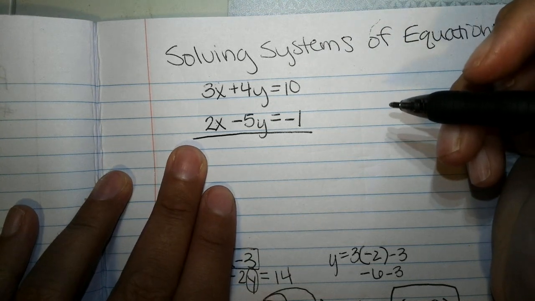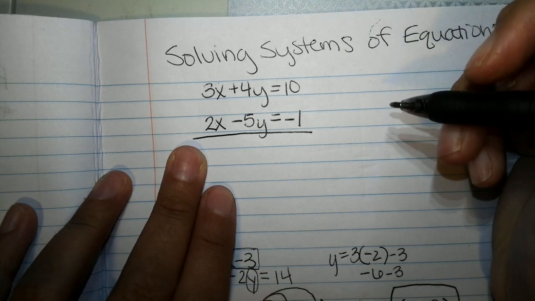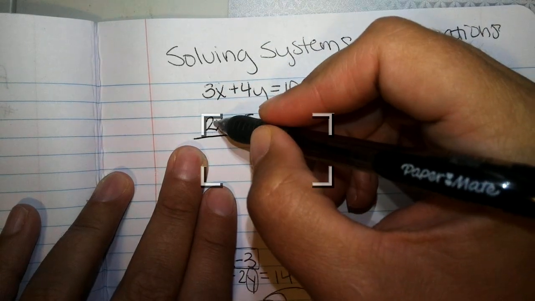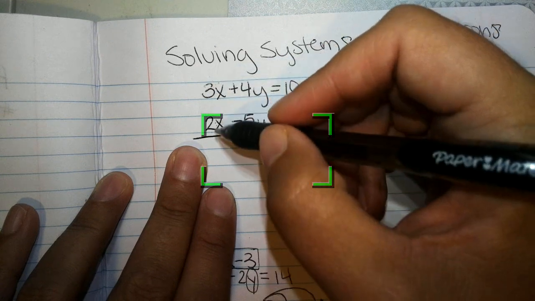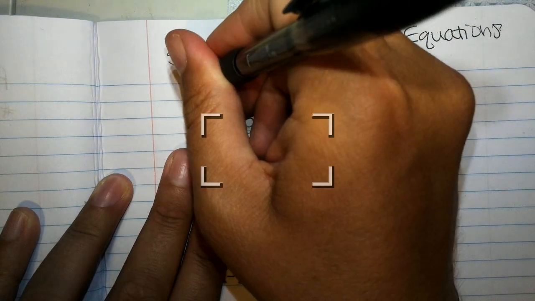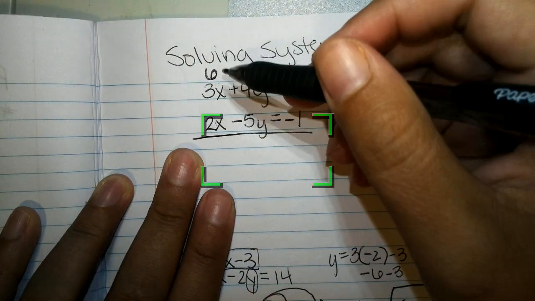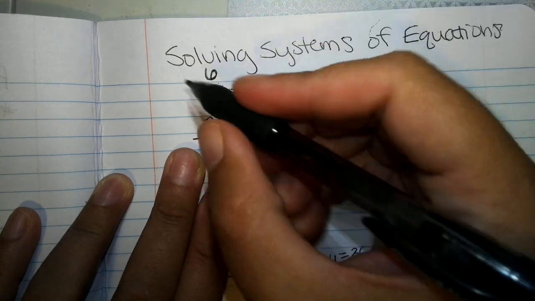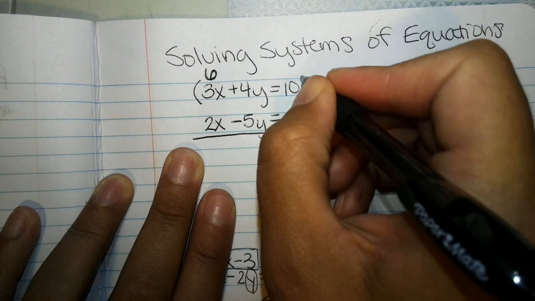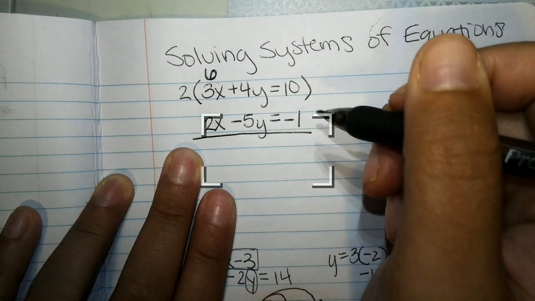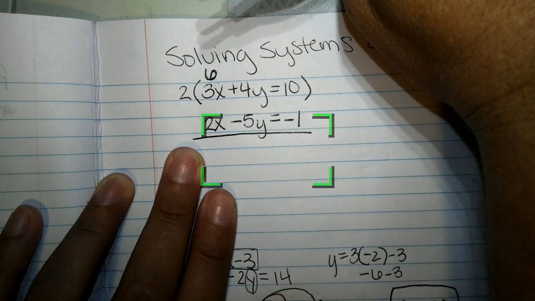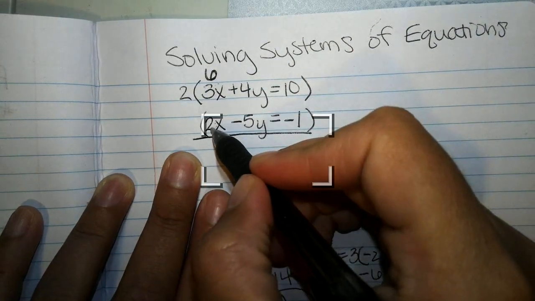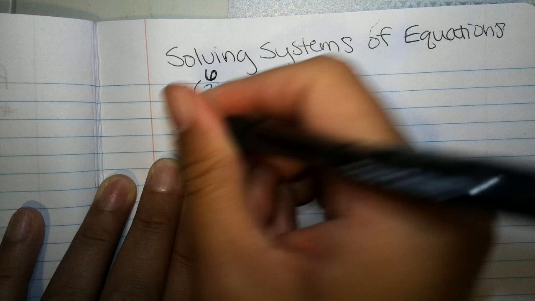Now, my least common multiple. So the smallest number that both a 3 and a 2 will go into. Well, I know 3 goes into 6. 2 also goes into 6. So I want these x's to become 6x. One should be a positive, the other should be a negative. So I'm going to multiply the 3 by 2. We're going to make that our positive one. And I'm going to take the bottom one and multiply this 2 by negative 3 to get negative 6.